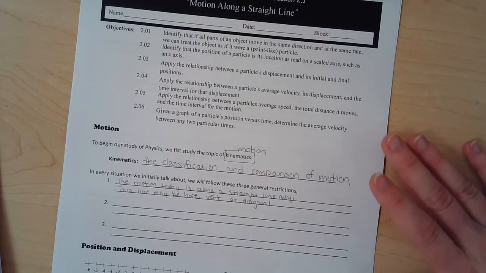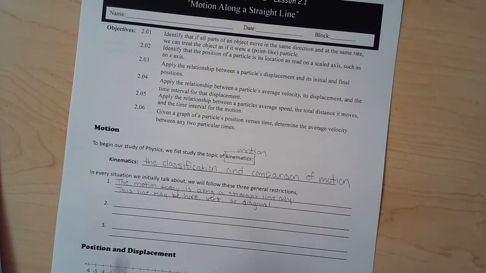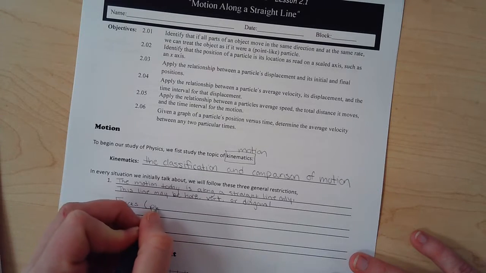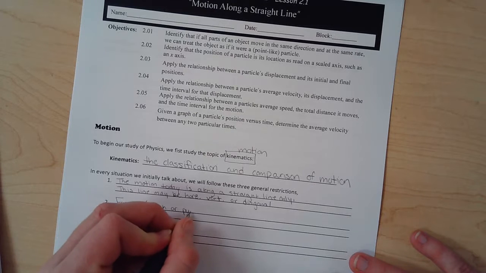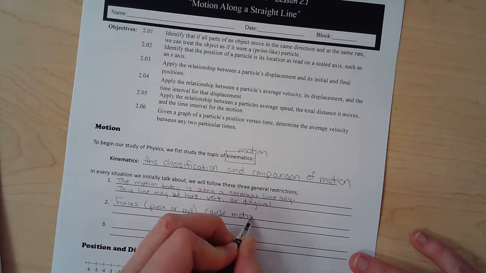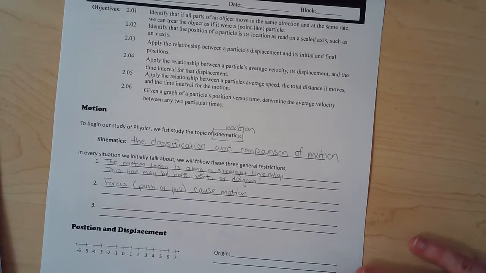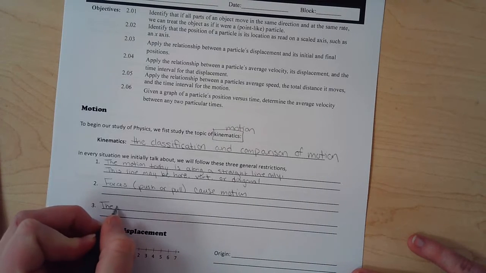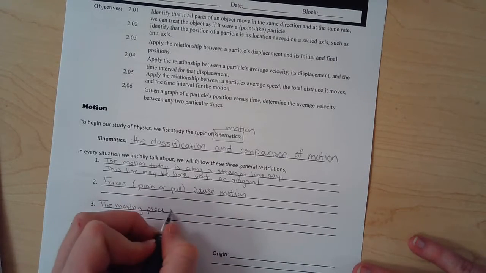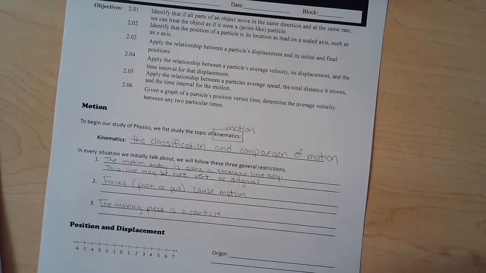The second restriction is that forces, a push or a pull, cause motion. And the third is that the moving piece is a particle, or behaves like a particle.